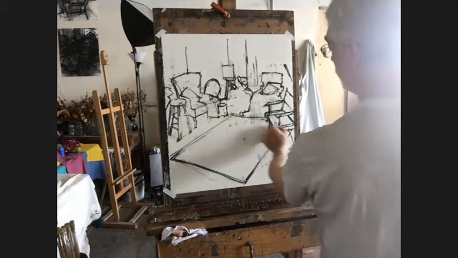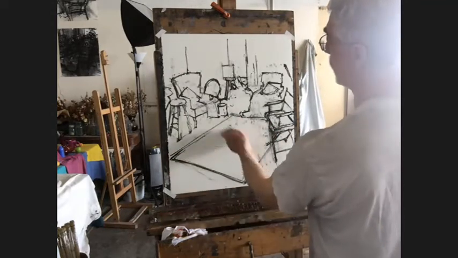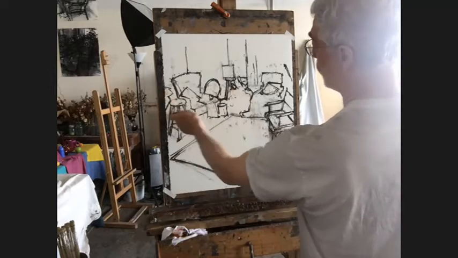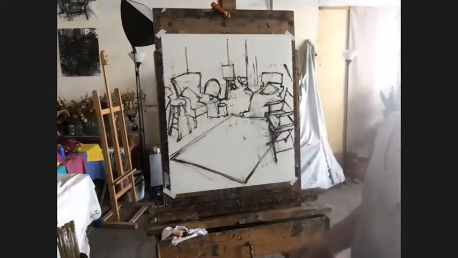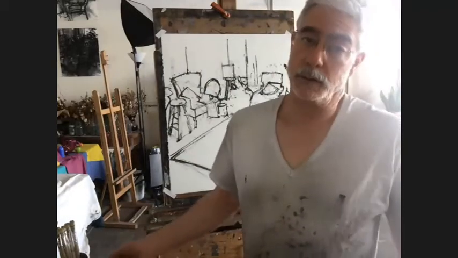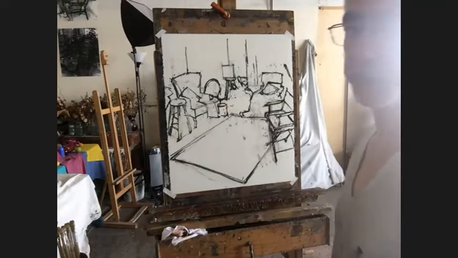So you can see the angles of the rug, the understood angles of the wall, the angles of the furniture. I'm building an interior through all of this geometry.